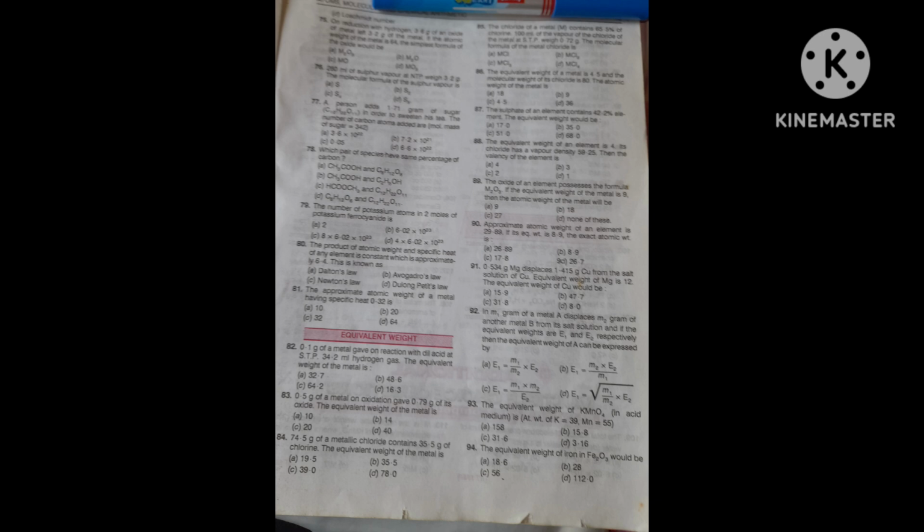First you have to calculate the molecular weight of KMnO4: K is 39, Mn is 55, and O4 means 4 into 16, 64. After adding you will get the molecular weight of KMnO4.